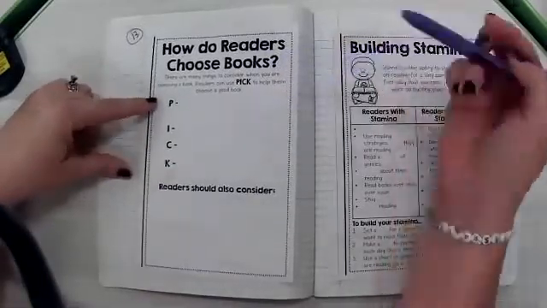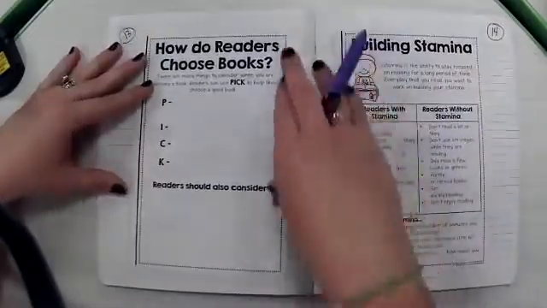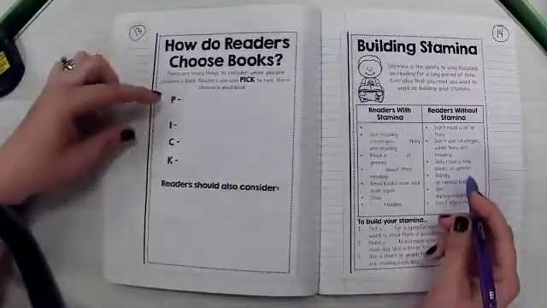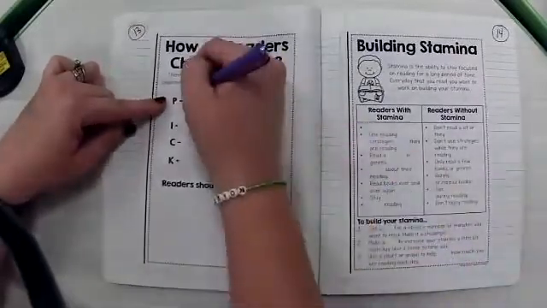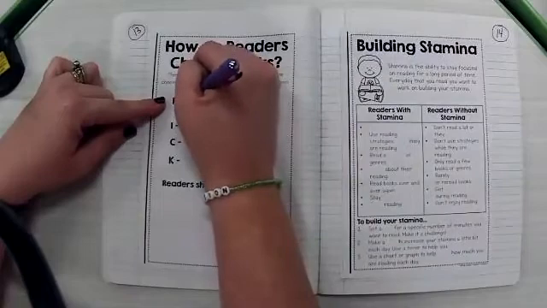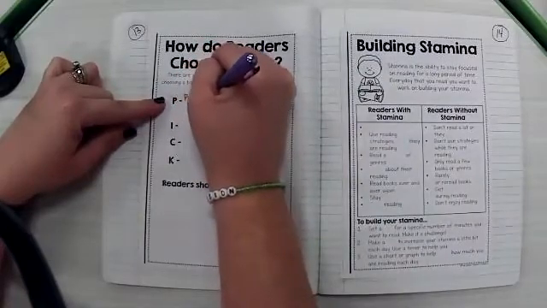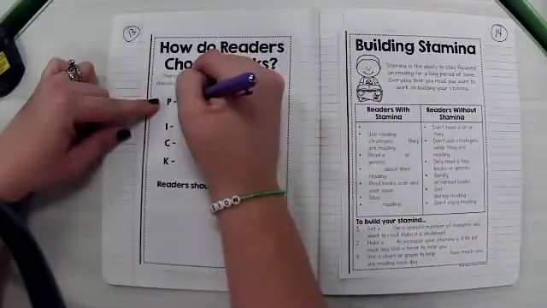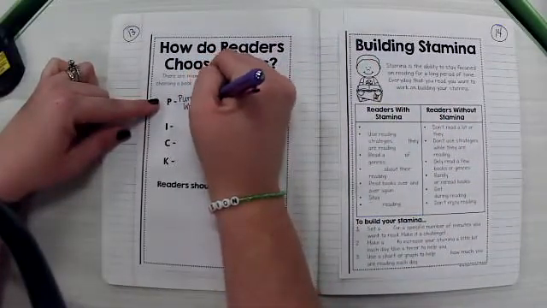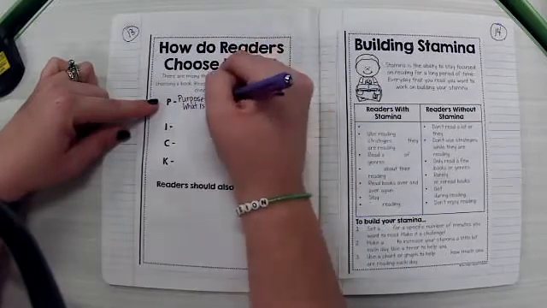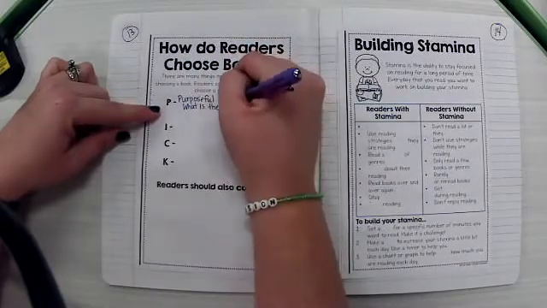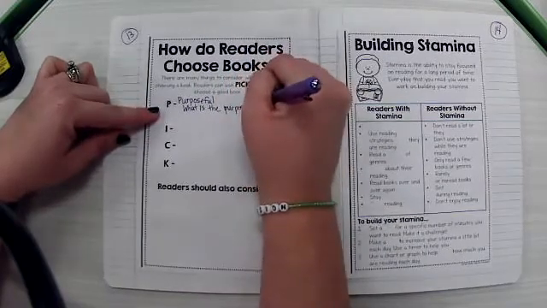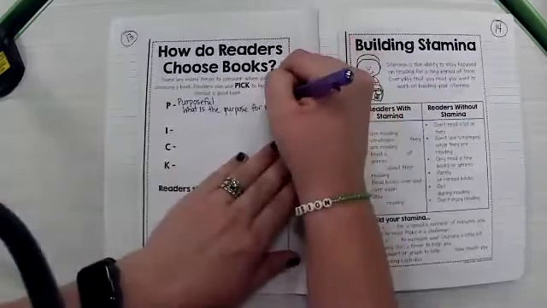So we're going to go ahead and write some notes. So remember, as we're writing, if I go faster than your hand, just pause the video and you can get yourself caught up. So looking at the letter P, this is going to be the word purposeful. And purposeful is what is the purpose for reading the book. What is the purpose for reading?